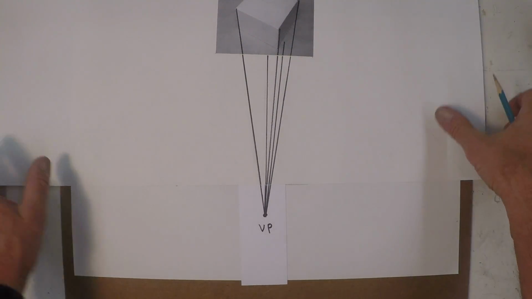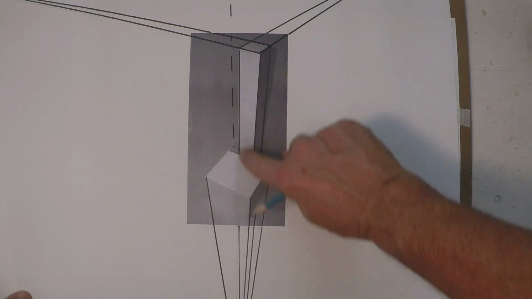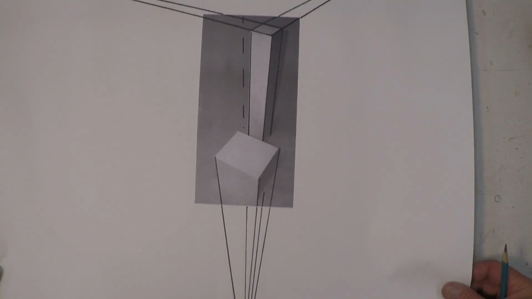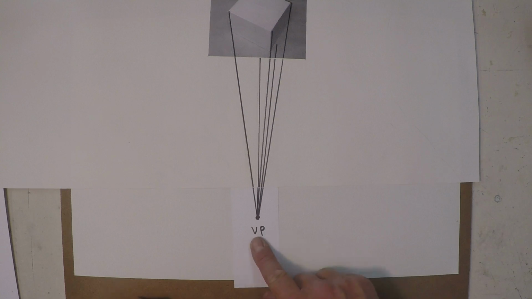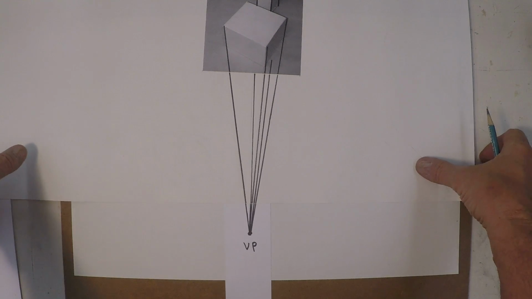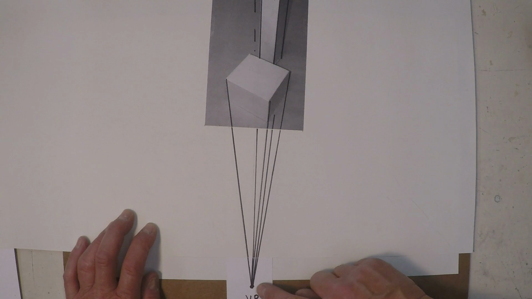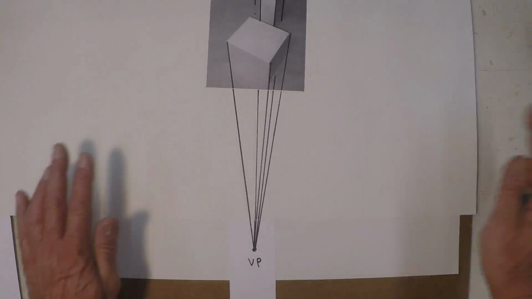So now, what you need to do is follow these lines here, these three, down until they come together. And they'll come together at the vanishing point. You can do the same thing to these three corners of this box, and they will also go to the same vanishing point.